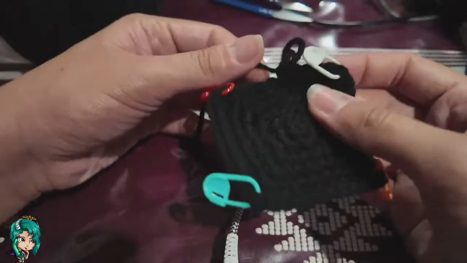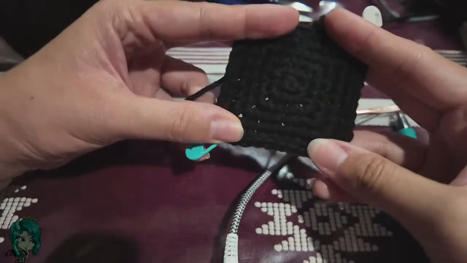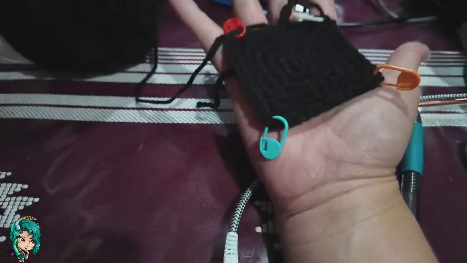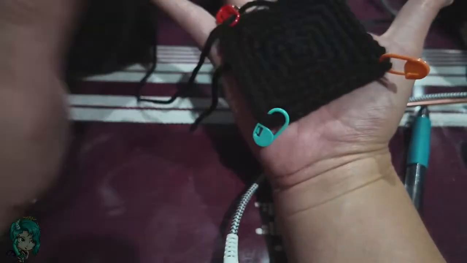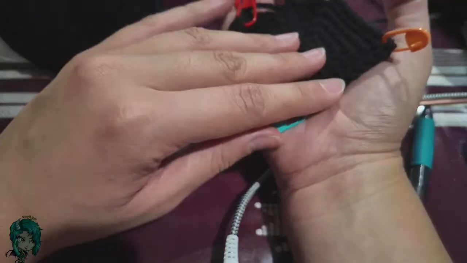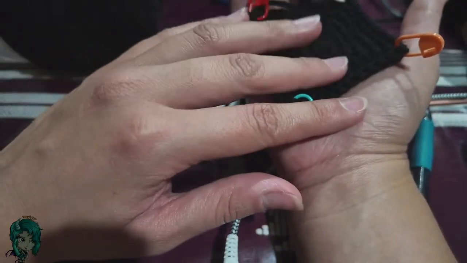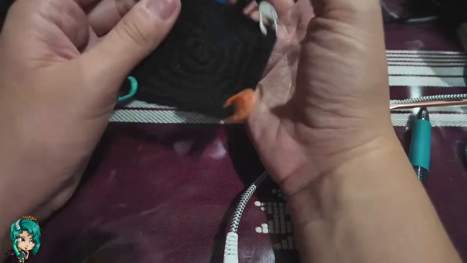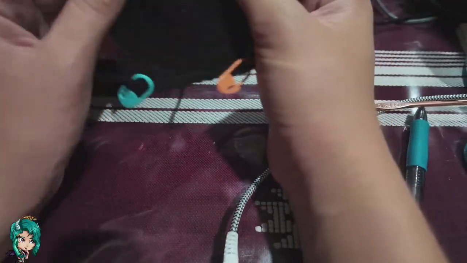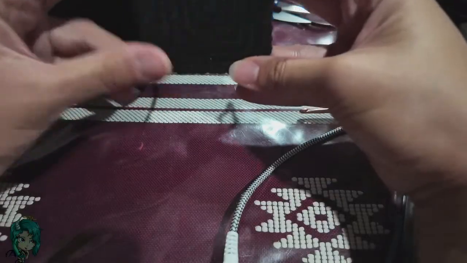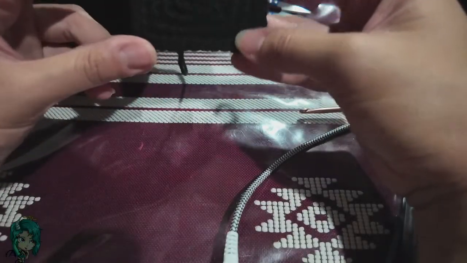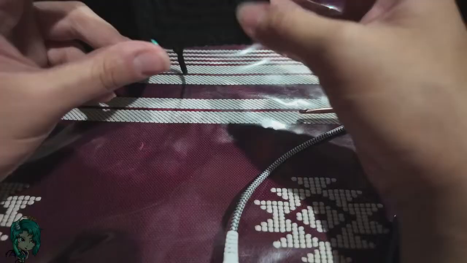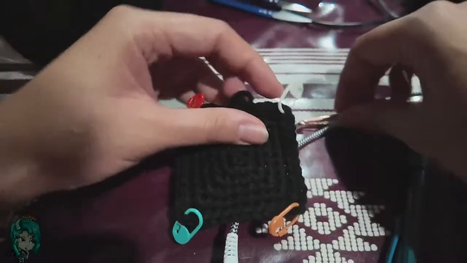So I am going to go ahead. What do you guys think, maybe one more row? Because this is palm sized already. This is pretty palm sized. Not sure. Should I do one more row? Debating if I should do one more row. Let's see what one more row looks like.